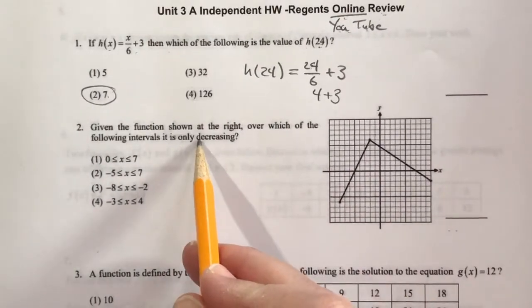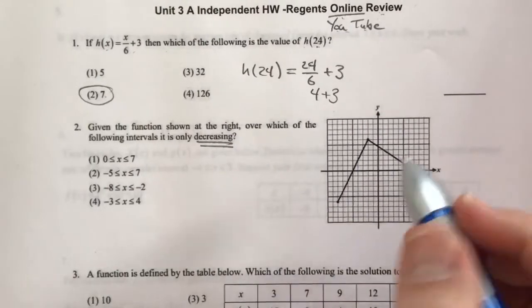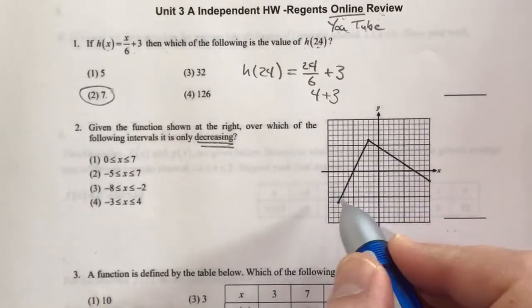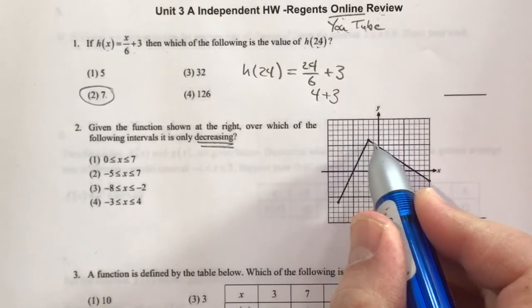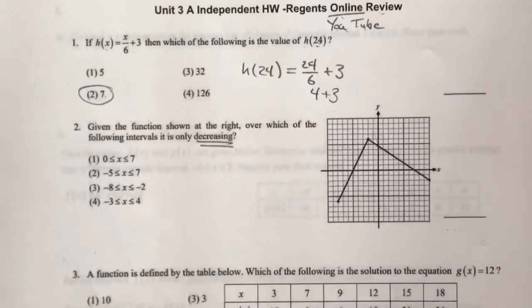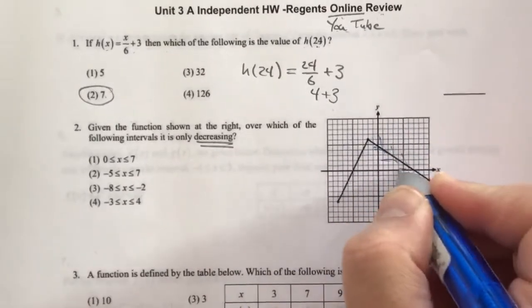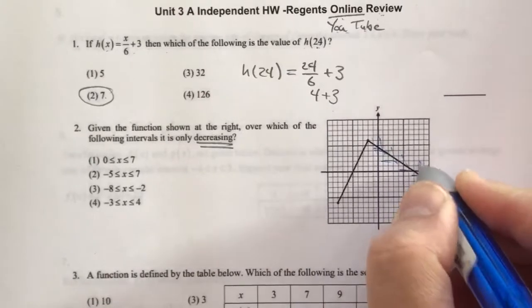All right. A function is shown to the right. When is this thing decreasing? Let me get my colored pen out here. All right. It's going up. Remember, we always read from left to right. It's going up in the beginning, so it's increasing, and then it starts to decrease. See if my pen is working. Of course not. All right. Going down over here. Got to get a better pen.